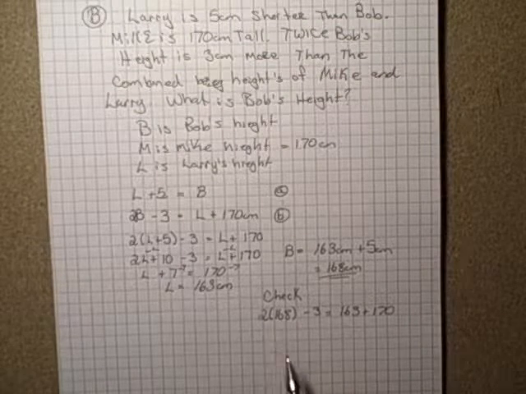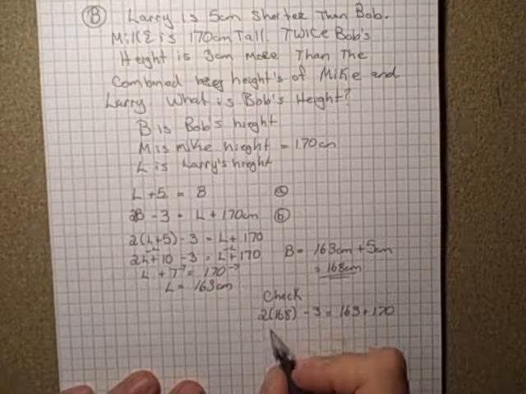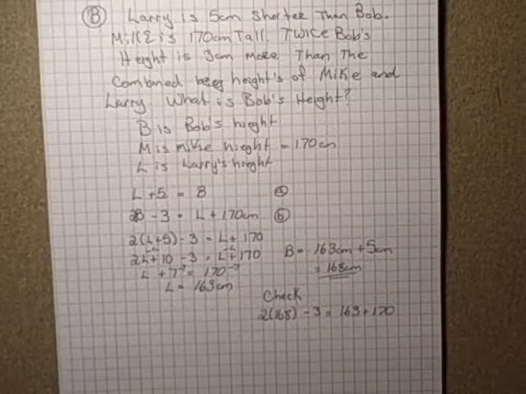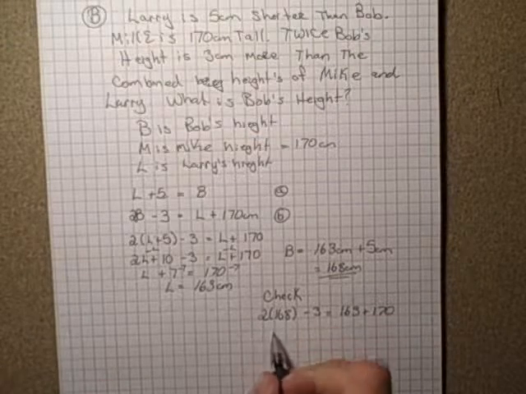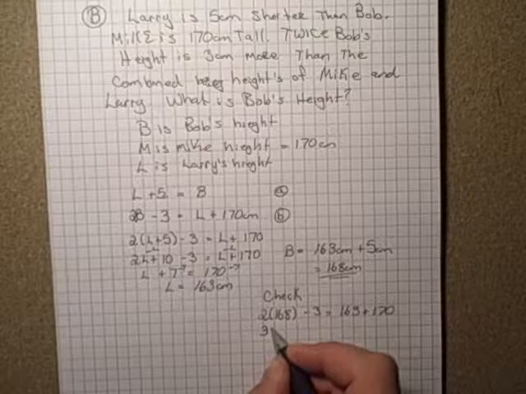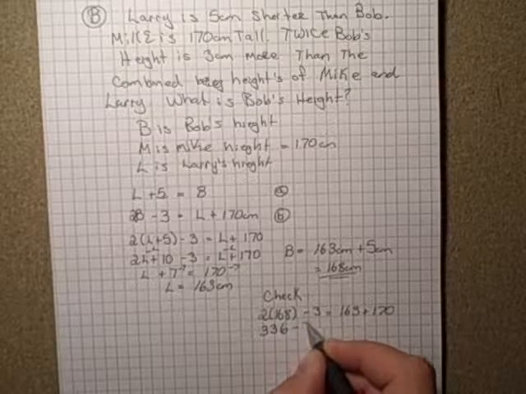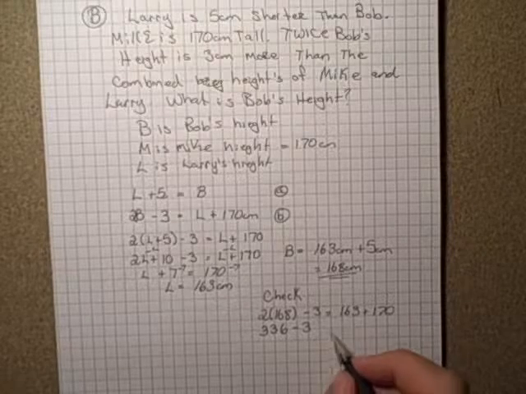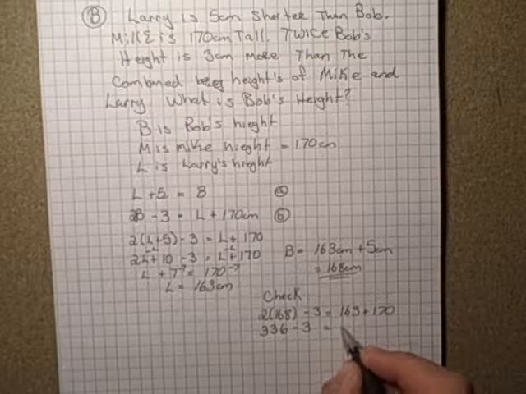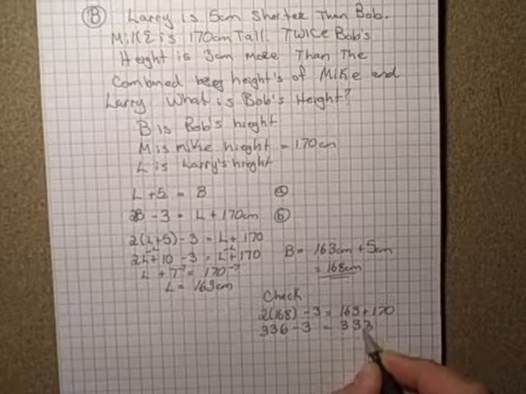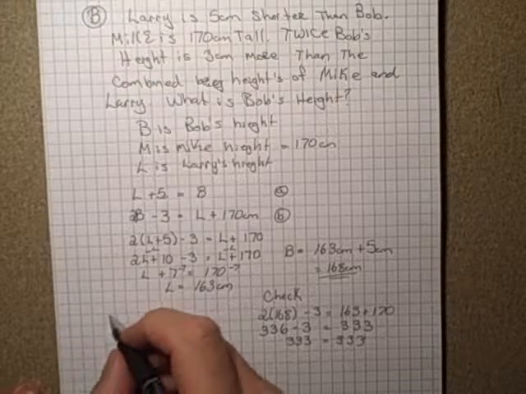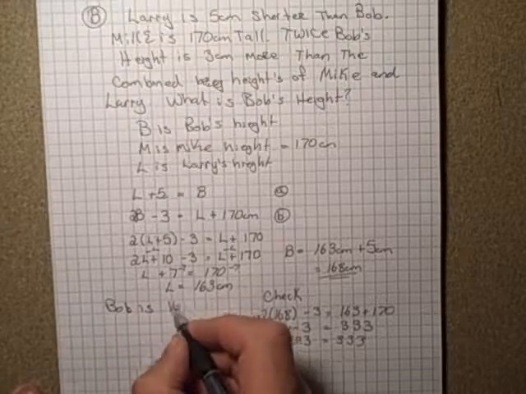Okay, so this would be 2 times 168. Well, let's work it out in our heads. So that'd be 200, 320, and 16 would be 336. And this would be for adding together here. Okay, we get 200 and then we get 130, so that would be 333. So 333 is equal to 333. So we can now say that Bob is 168 centimeters tall.